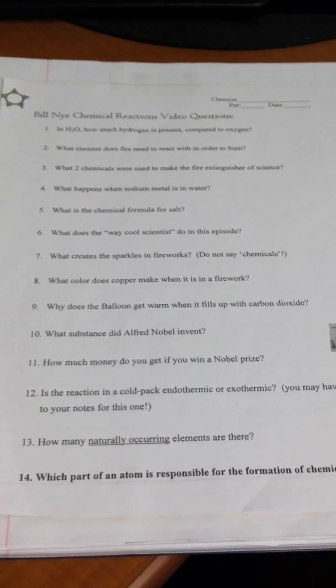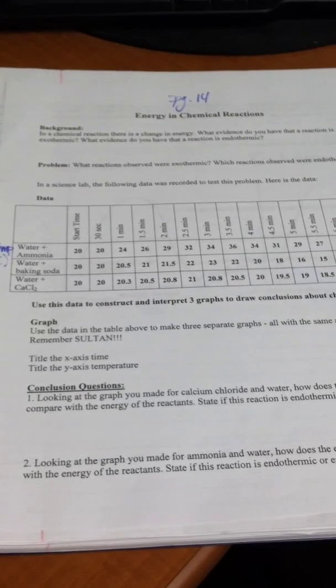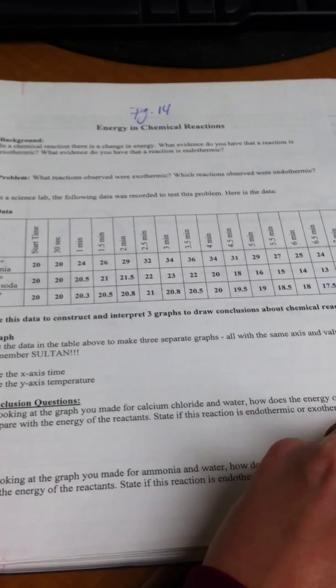On page 12 is our Bill Nye Chemical Reaction video questions. On 13, although I have no graph here since I didn't do the lab, there should be a graph from your energy and chemical reactions. Across from that on page 14 should be the data we collected. Make sure your graph includes Sultan.